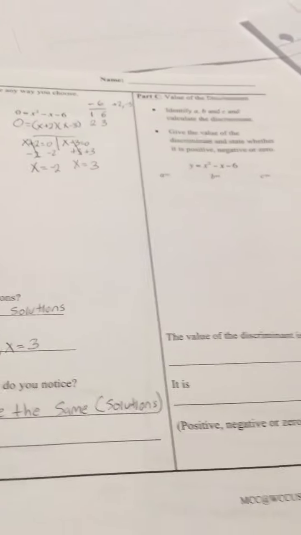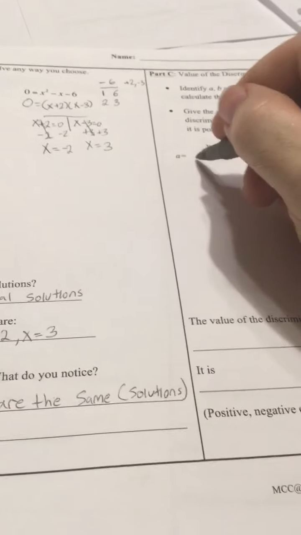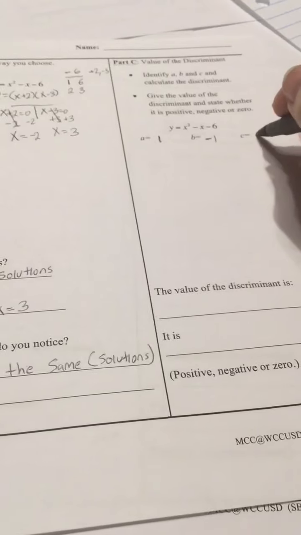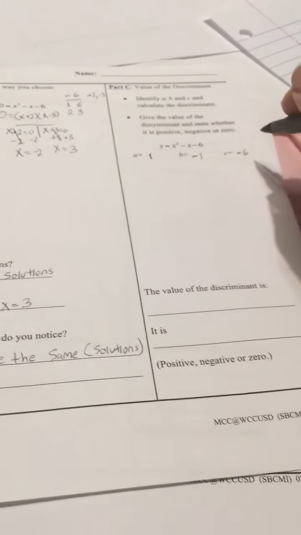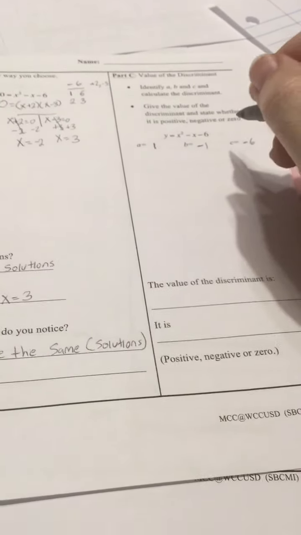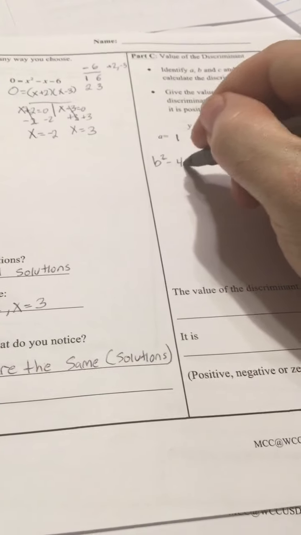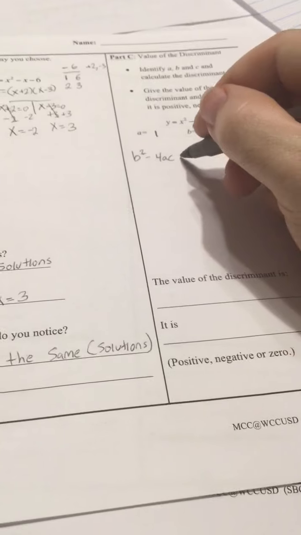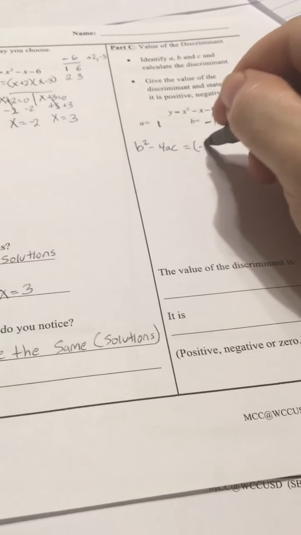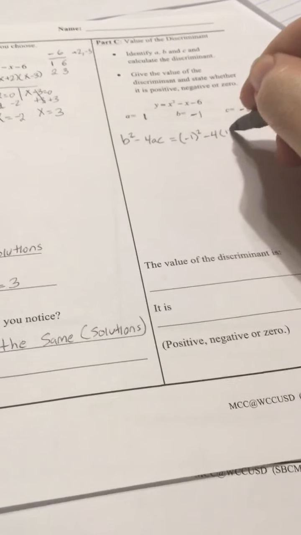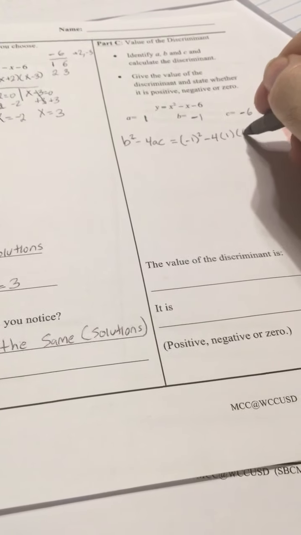So here they're asking us about the discriminant. So we have our a is 1, our b is negative 1, and our c is negative 6. So remember, our discriminant, the formula is b squared minus 4ac. So this is going to give us negative 1 squared minus 4 times 1 times negative 6.